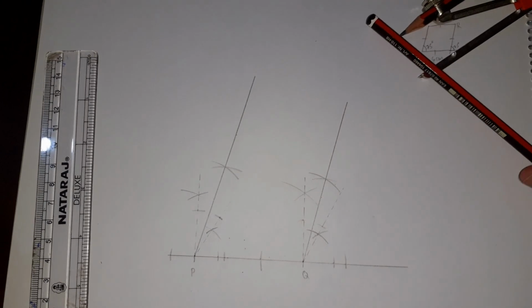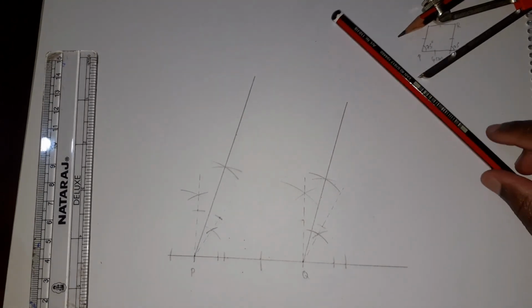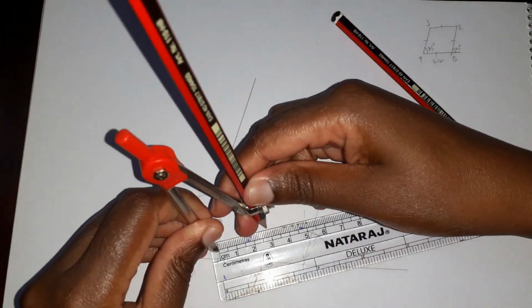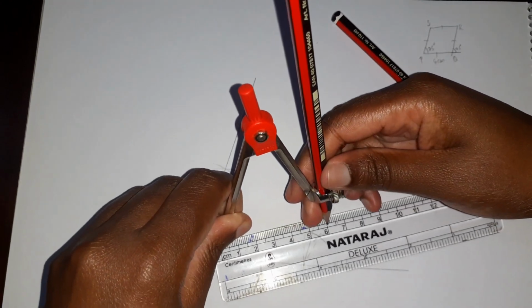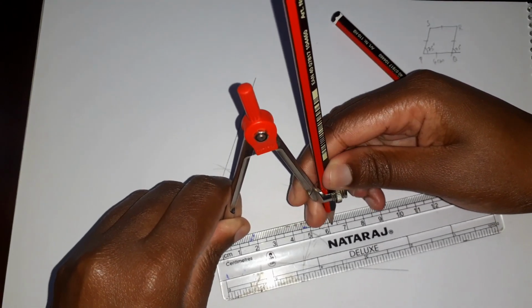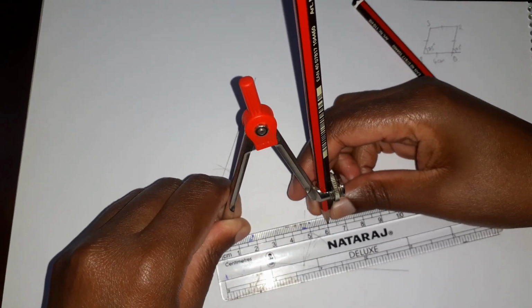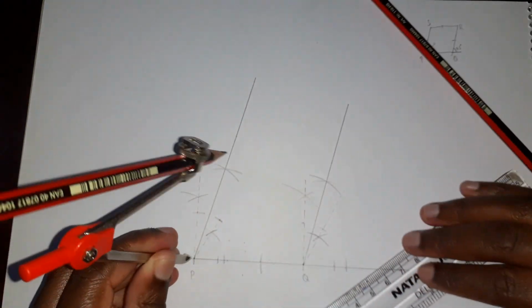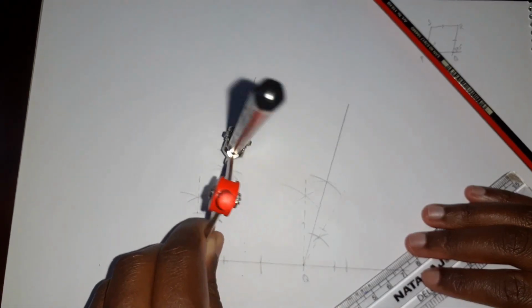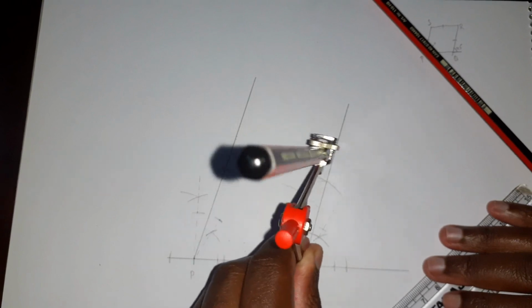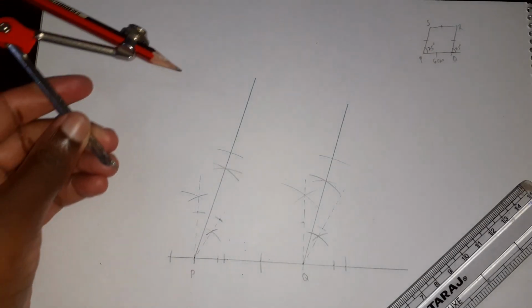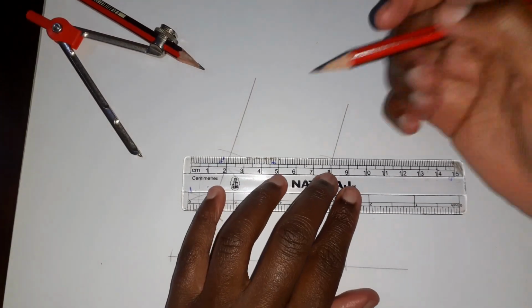Then now you measure 6 centimeters. Mark there, and you mark. Then you join the 2 points.